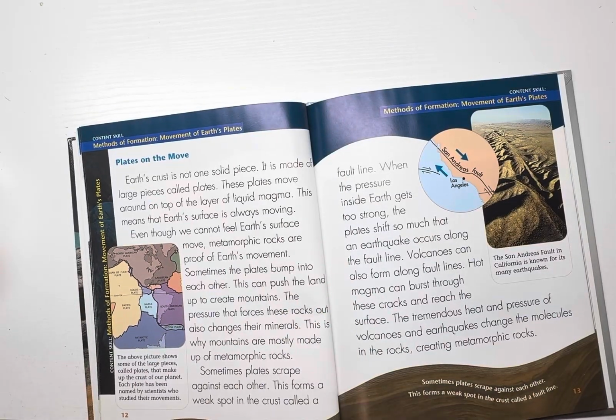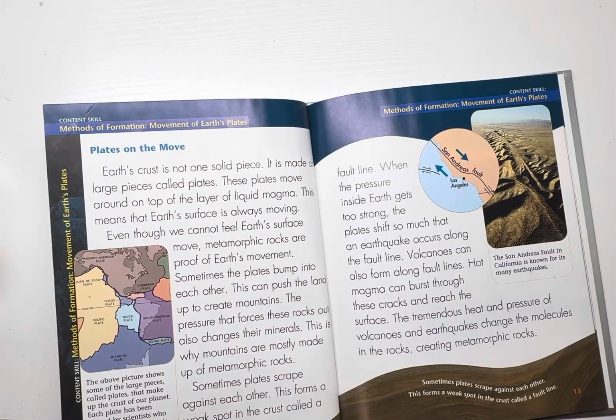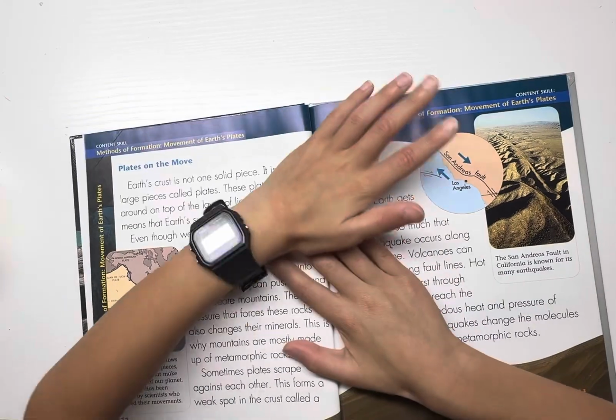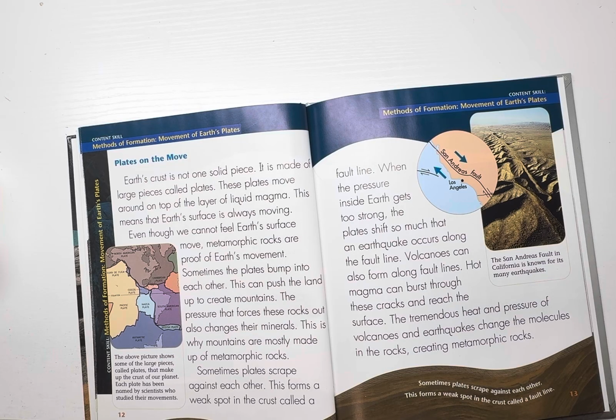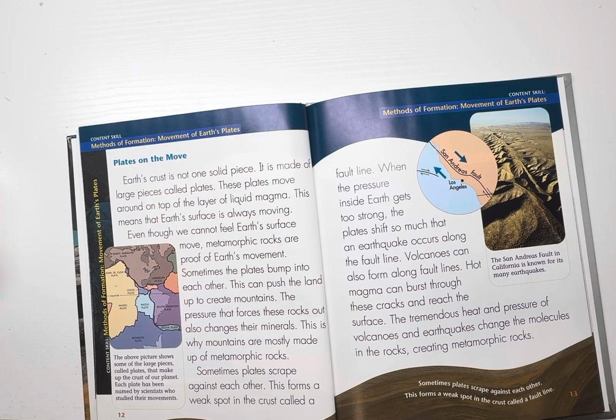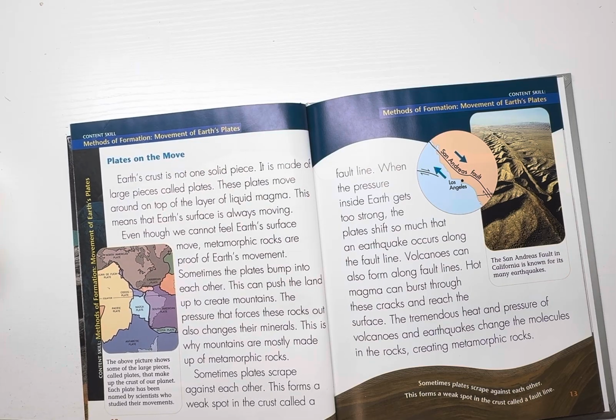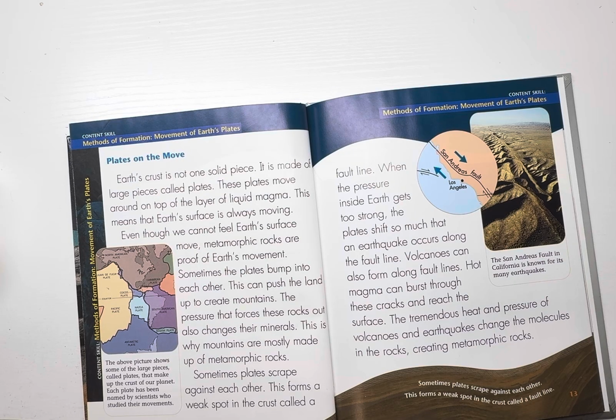Content scale. Methods of formation. Movement of Earth's plates. Plates on the move. Earth's crust is not one solid piece. It is made of large pieces called plates. These plates move around on top of the layer of liquid magma. This means the Earth's surface is always moving. Even though we cannot feel Earth's surface move, metamorphic rocks are proof of Earth's movement.